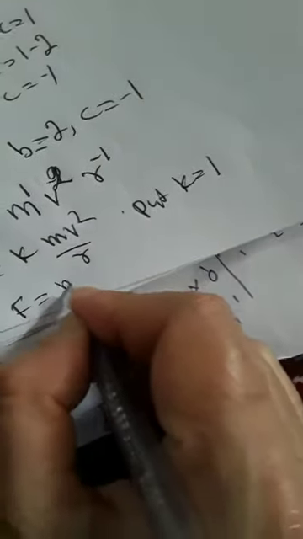When I write it, F is equal to k m v square divided by r, or sometimes we put k is equal to 1, a constant. Ultimately we get F is equal to mv square divided by r. This is the expression for centripetal force.